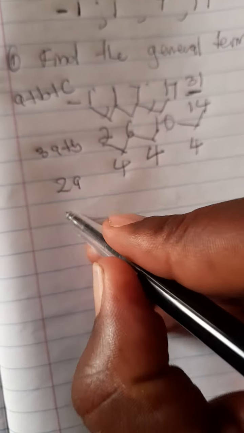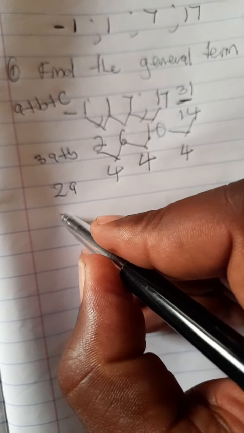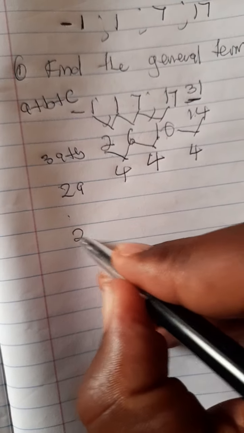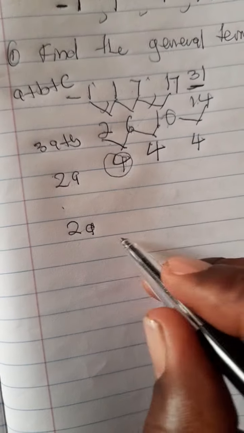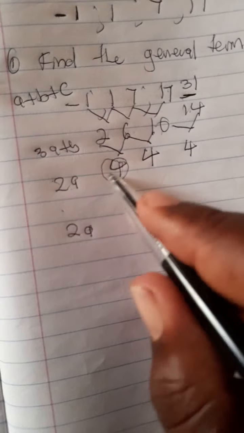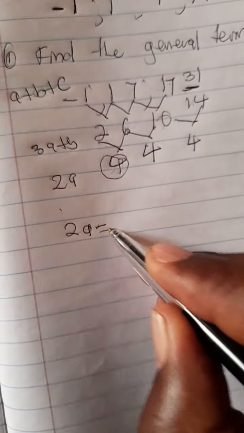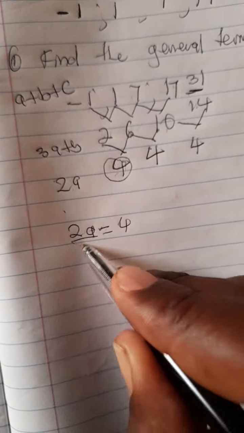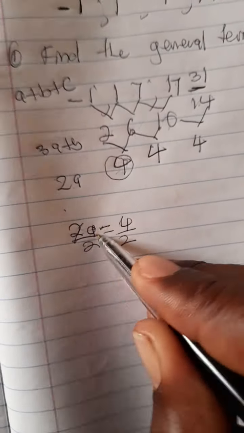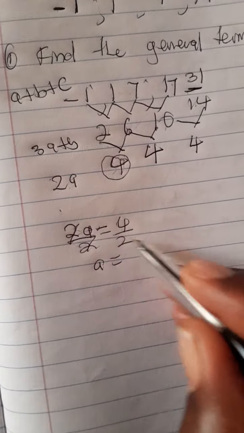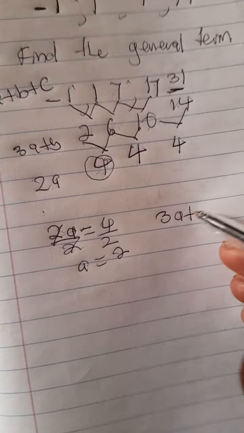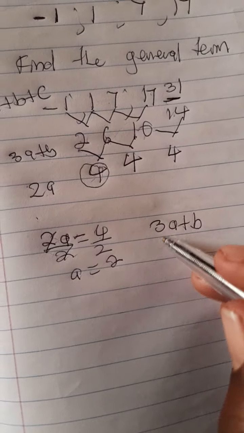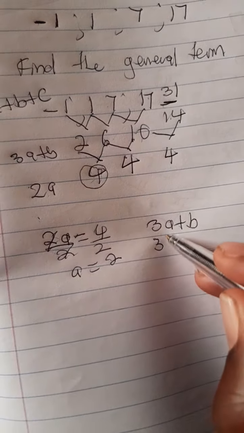So they want us to find the general term, which is quite easy. Let's start with the second difference. We equate 2a to 4, then divide both sides by 2. How many times does 2 go into 4? It goes 2 times, so a equals 2.